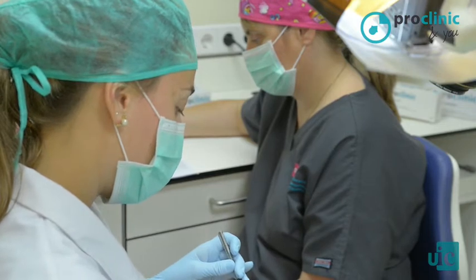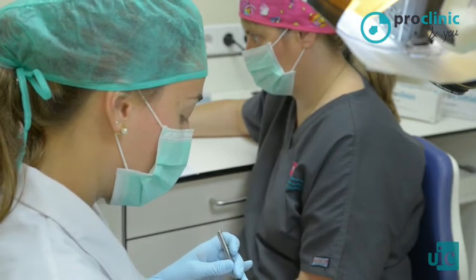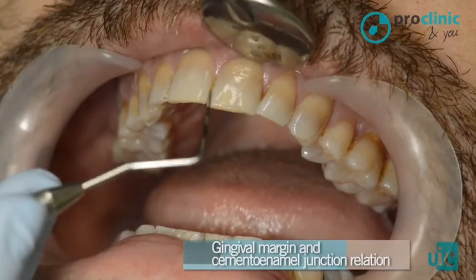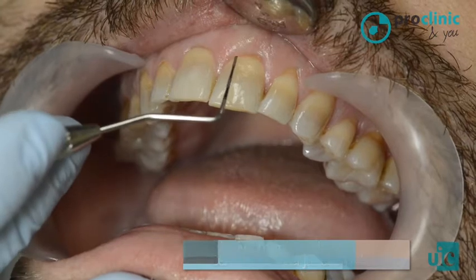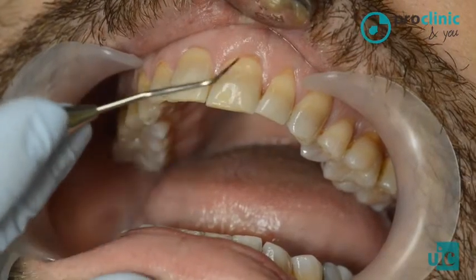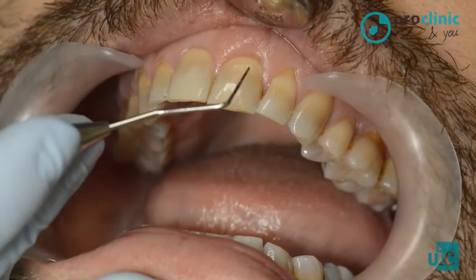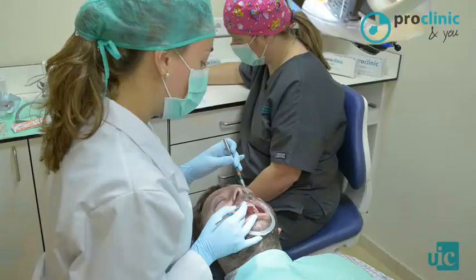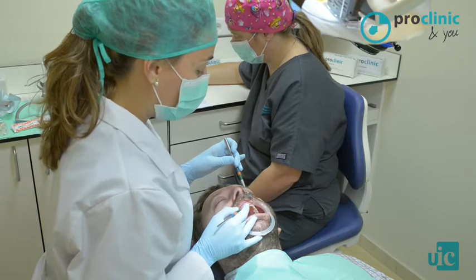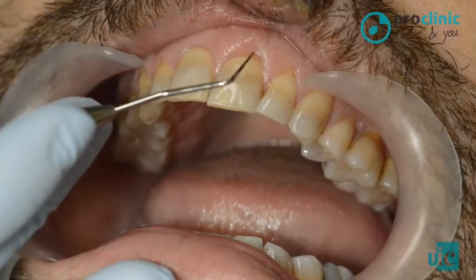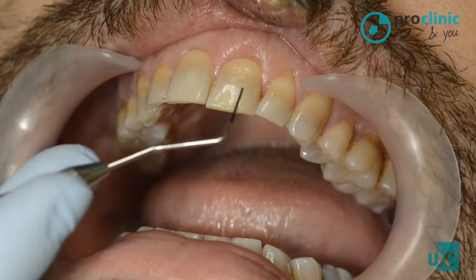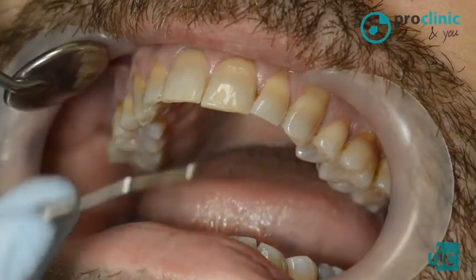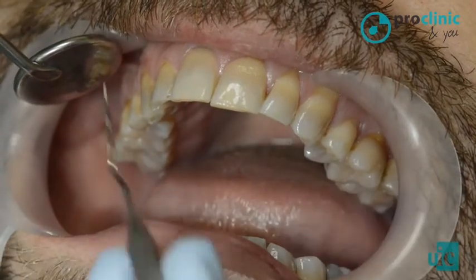The next clinical parameter we should evaluate is the relationship between the gingival margin and the cemento-enamel junction. This includes what is called gingival recession, that happens when there is an apical migration of the gingival margin under the cemento-enamel junction. On the other hand, pseudo-pockets where the gingival margin is coronal to cemento-enamel junction. Therefore, we can have 3 different clinical situations.